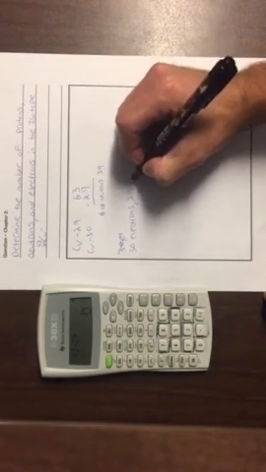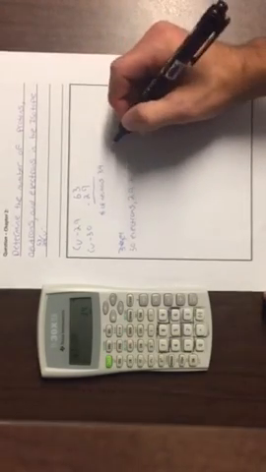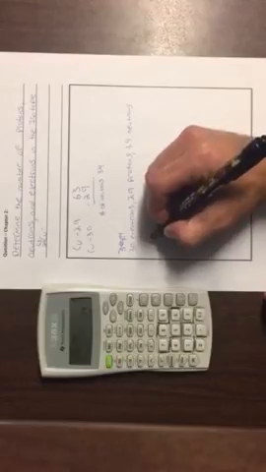29 protons and 34 neutrons in this isotope of copper.